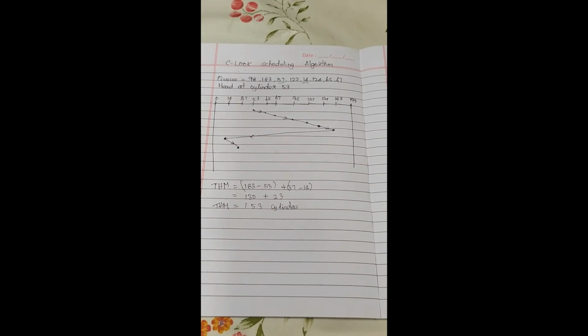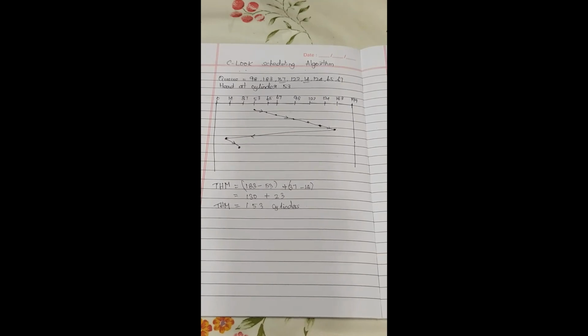In the previous case, the total head movement in C-scan was, I think, 183, and here it is 153. So 30 cylinders were saved.